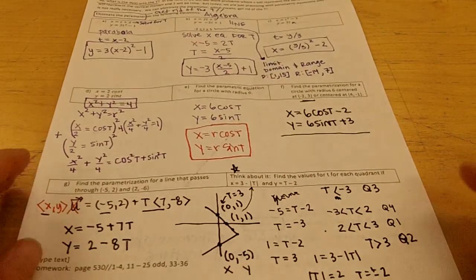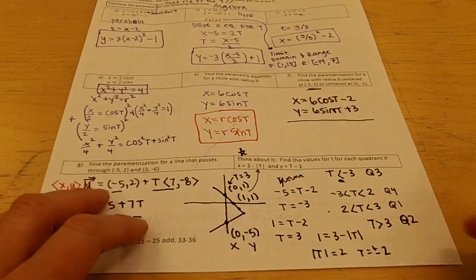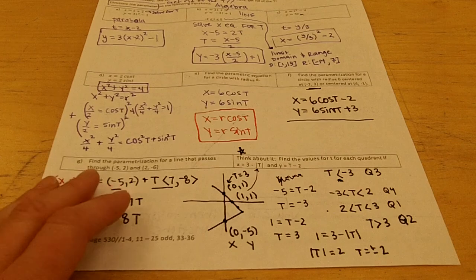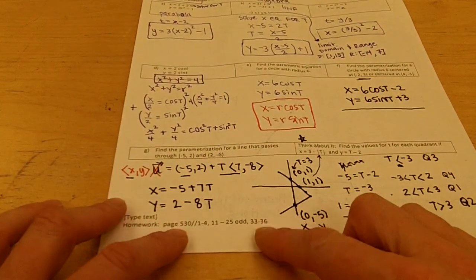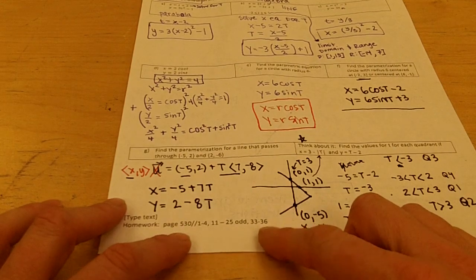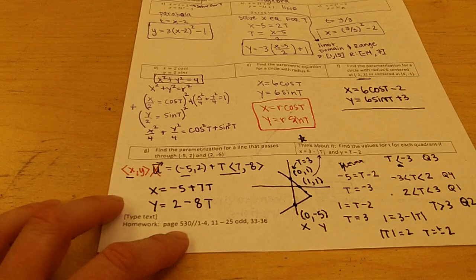Okay, so that's by far the most challenging problem for today. I'm sure we'll have to go over more problems like that when I come back tomorrow. But I hope this was helpful, and I really want you to go online and find your book online and do these problems, please, on parametric equations. Get some practice.